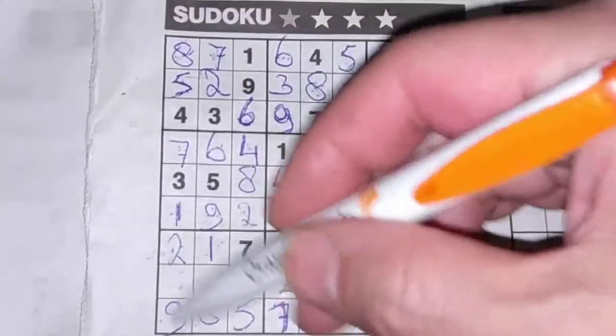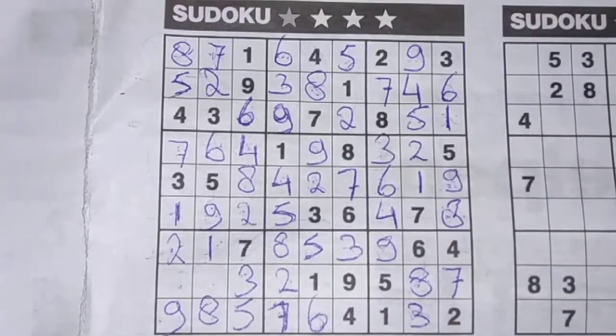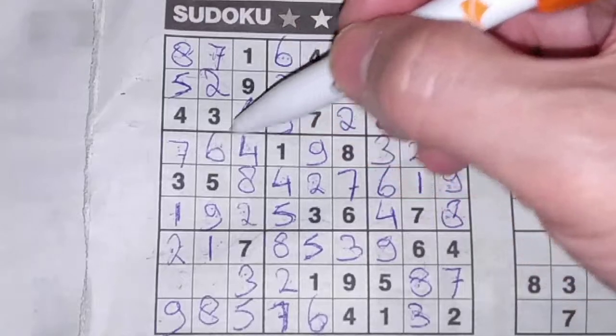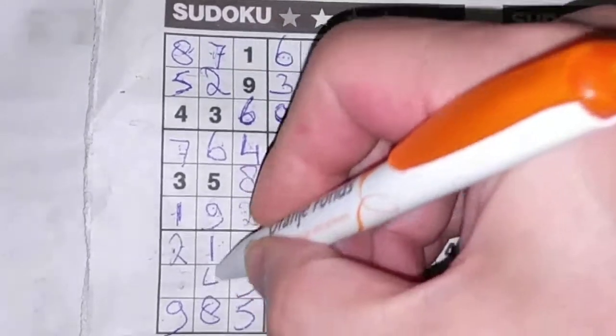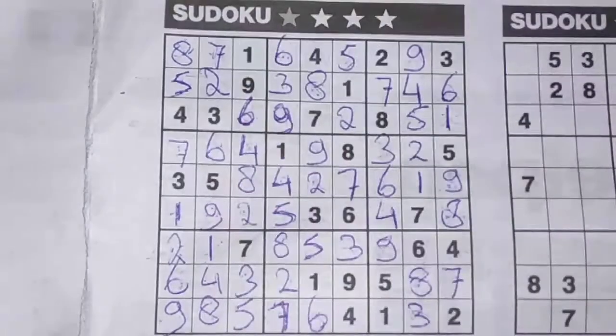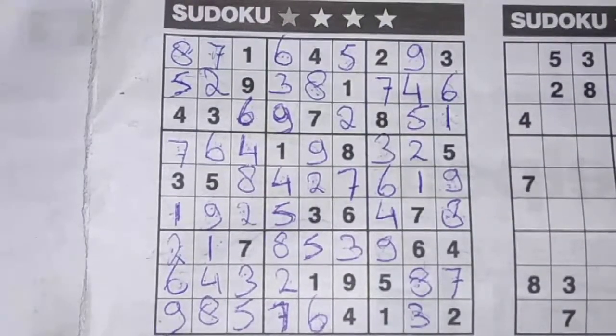And the final 2 numbers of this big square for the numbers 6 and 4. We have a 4 there, so no 4 here. 4 should be here, and the 6 goes there. So we finish this in 16 minutes.